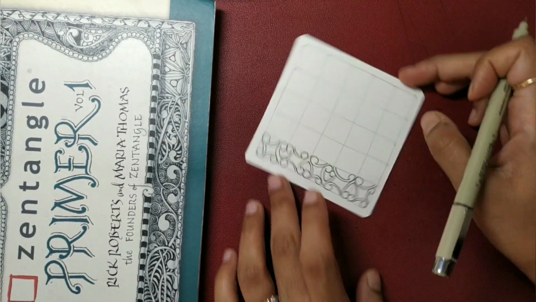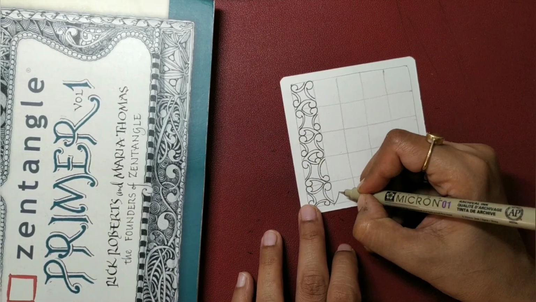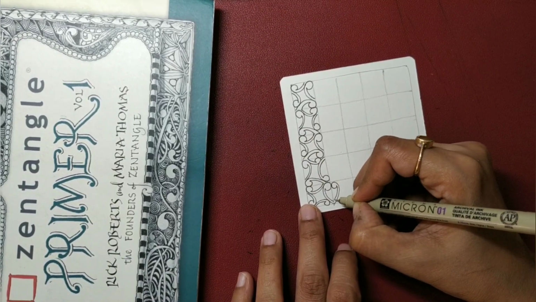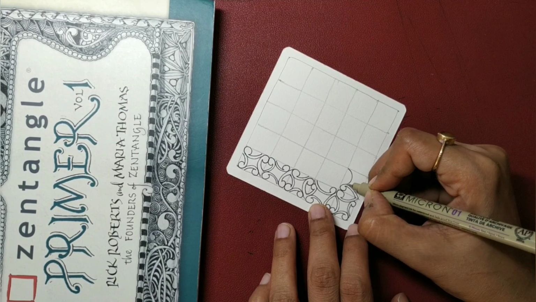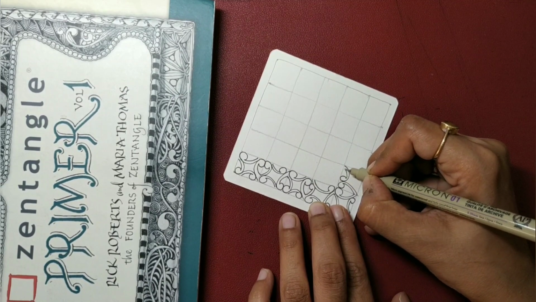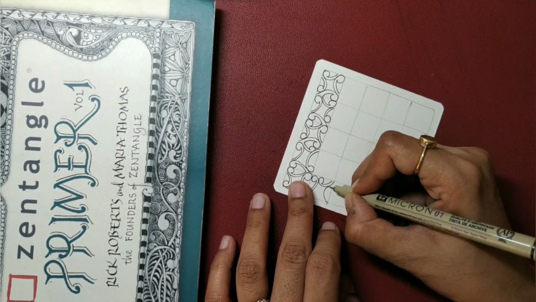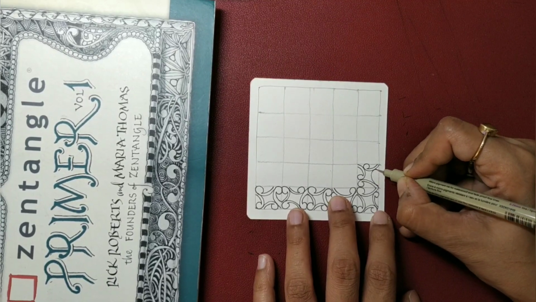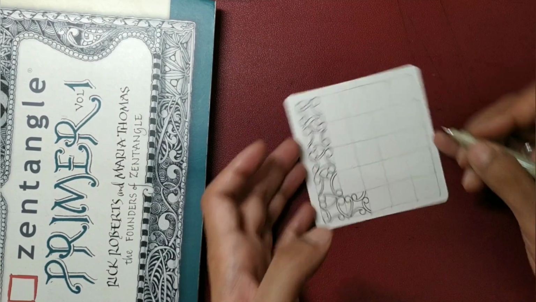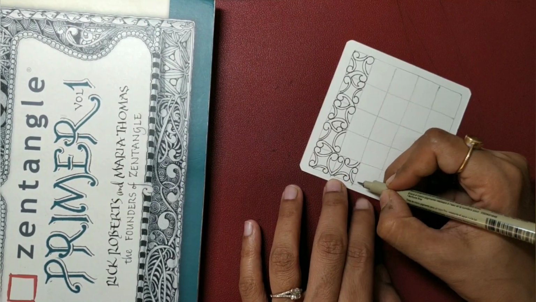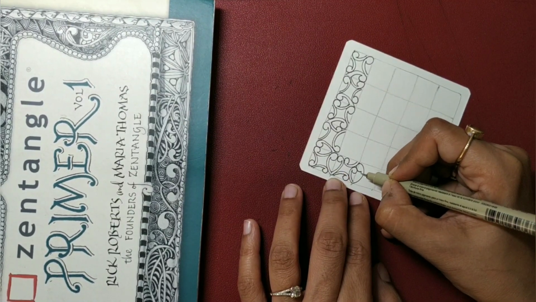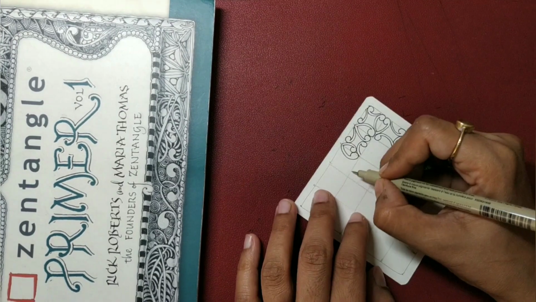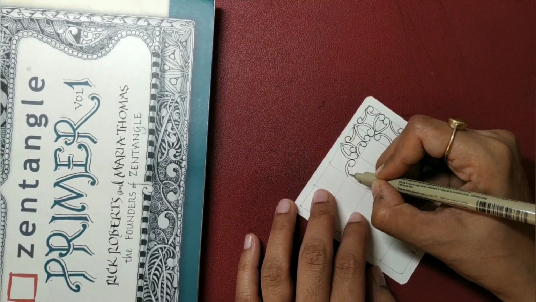Back to our tile. I am now going to continue in the same fashion, right? So keep changing the position of your tile. Don't change your hand position much.